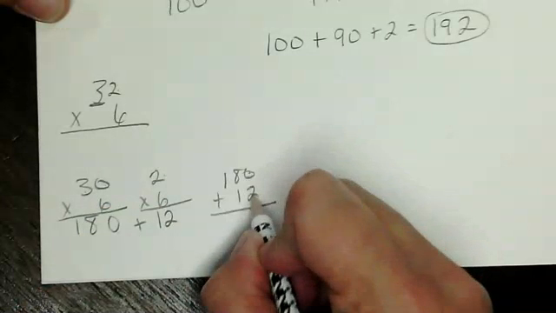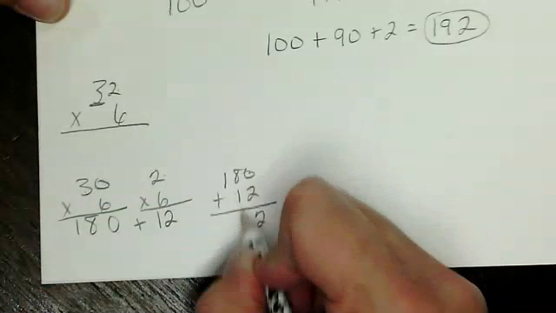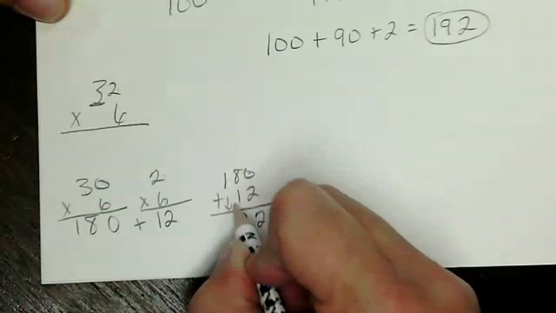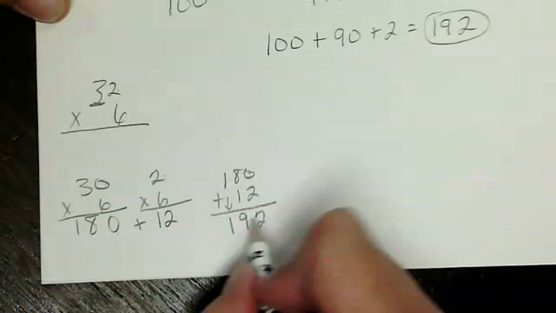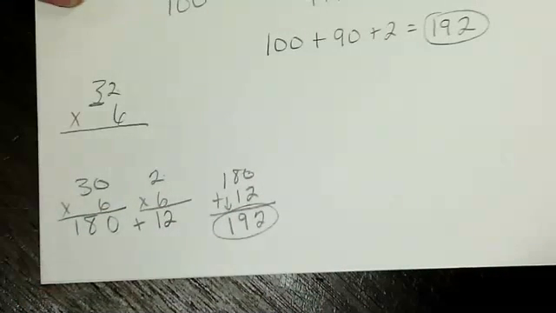0 plus 2 is 2. 8 plus 1 is 9. Bring down my 1. 192. We're doing something right. Yay!